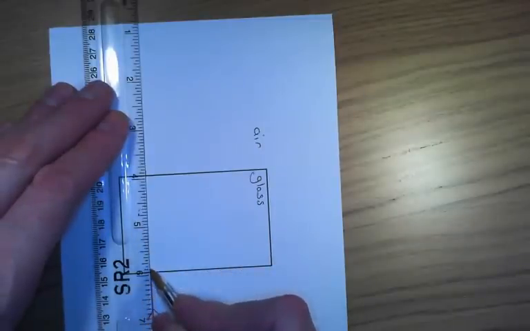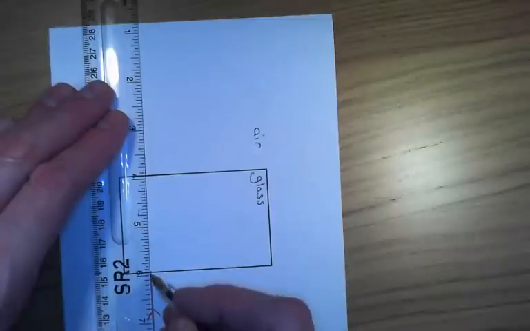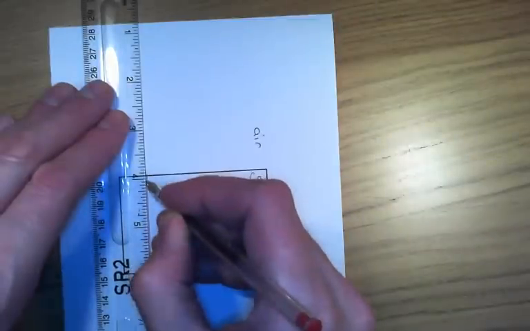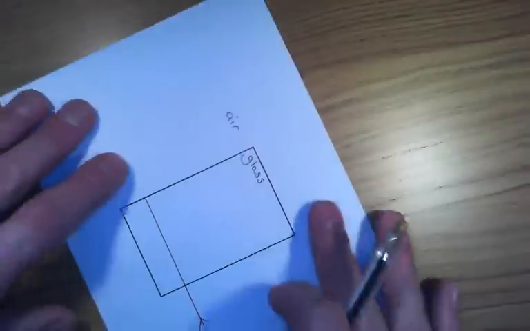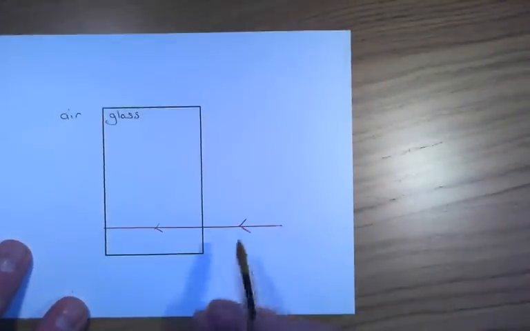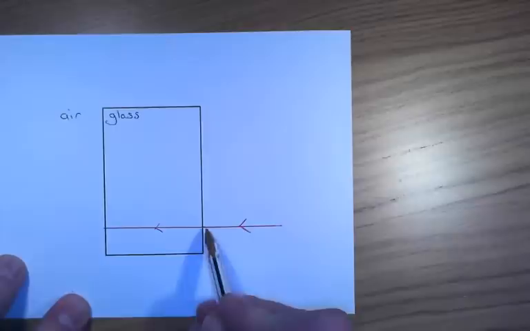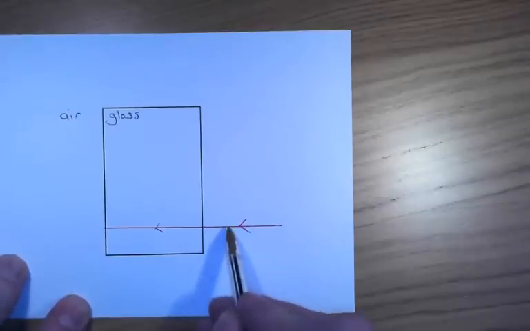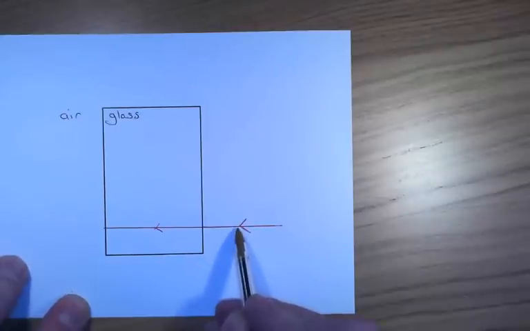So we normally draw a dotted line along here, and if I'm pointing the ray box along like so in this direction, the actual angle of incidence would be 0 degrees here. The normal would be along here, and this would have an angle of incidence of 0 degrees.